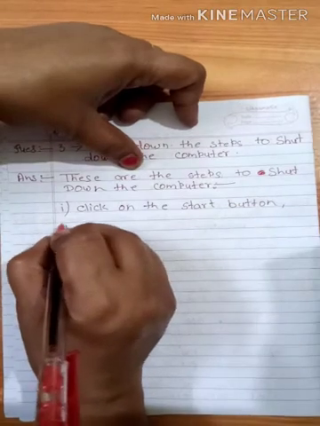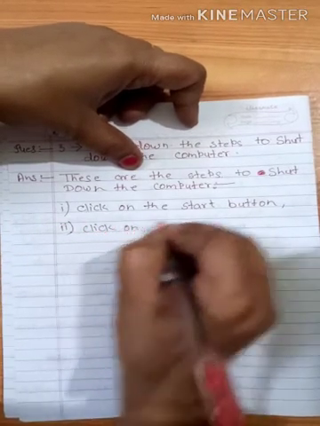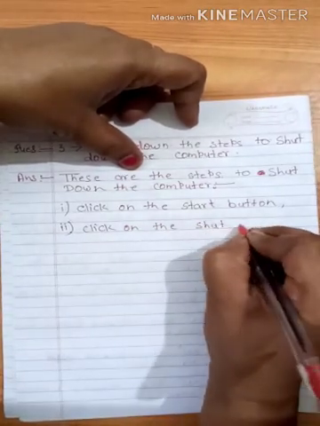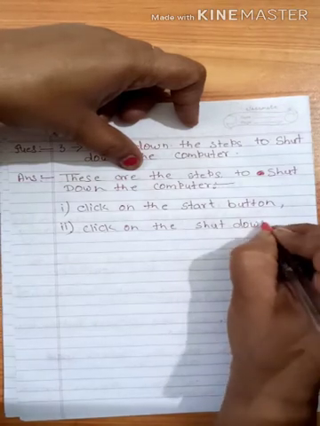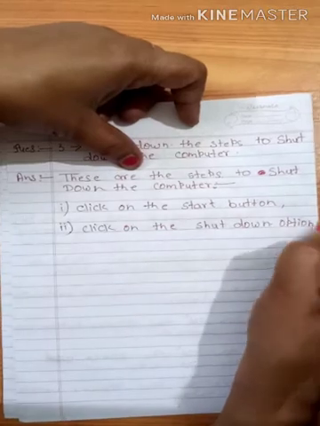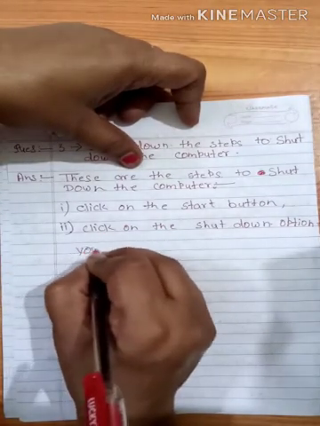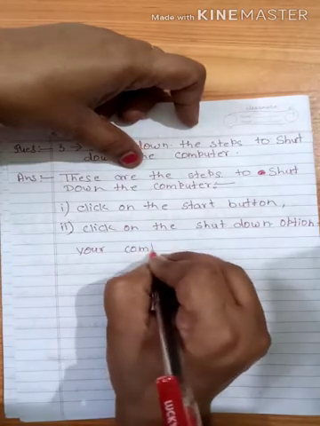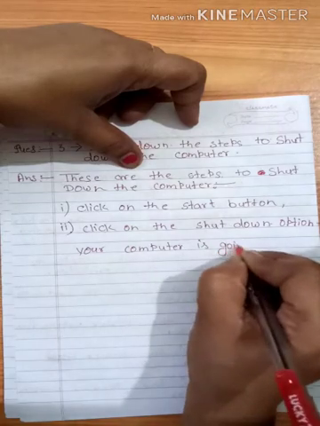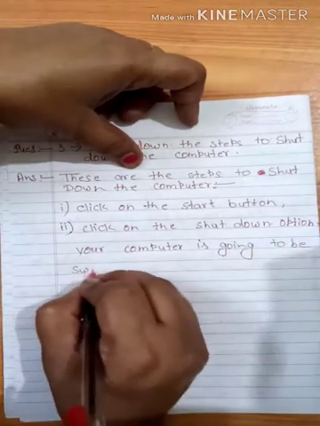The second one, click on the shutdown option. Okay, your computer is going to be switched off.